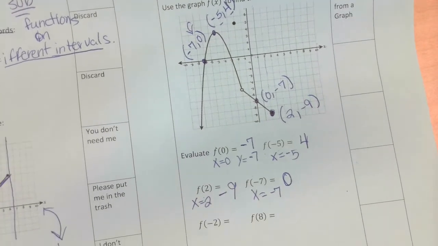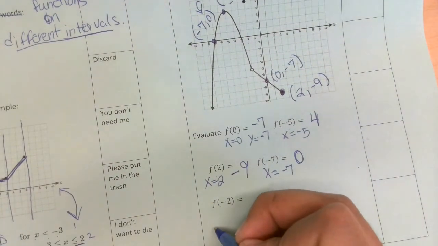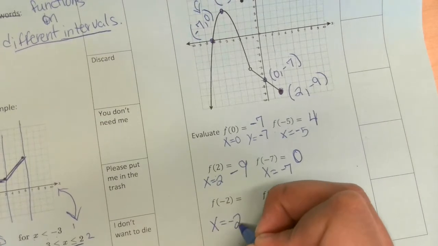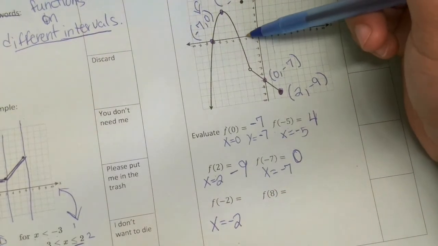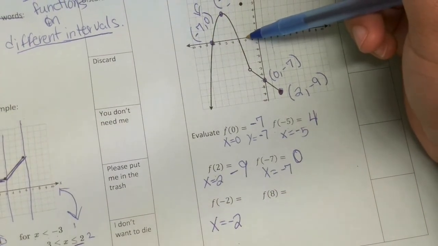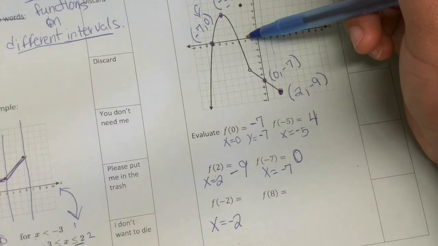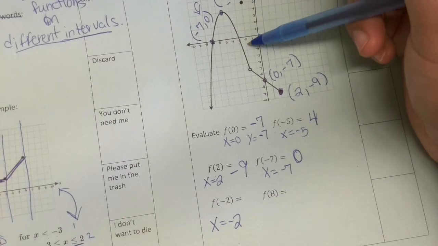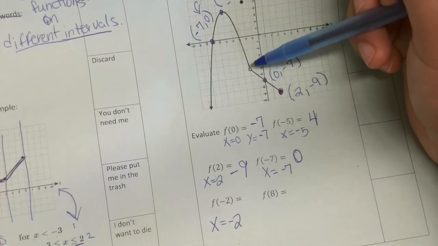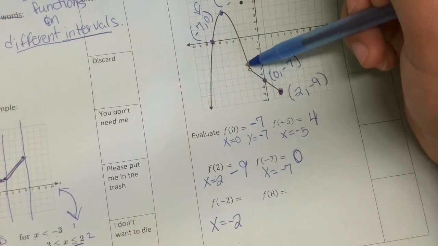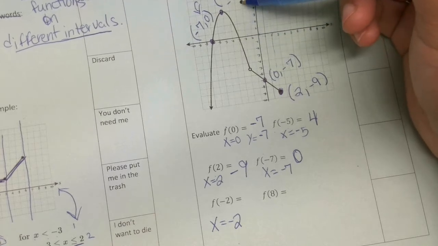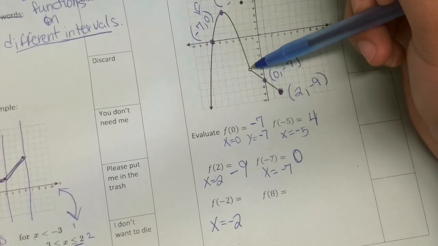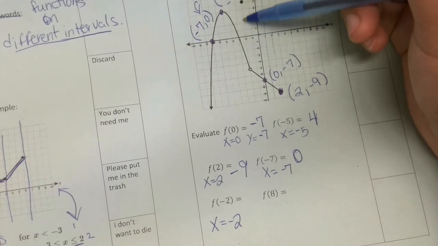All right, let's try f of -2. X equals -2 on this one, so we're going to go to where x is -2. Here's the -2. However, be very careful on this one because you can go up or you can go down. So which one is it? Is it going to be the open circle, or is it going to be the closed circle?